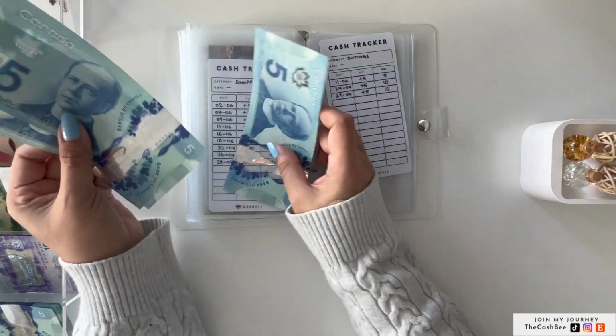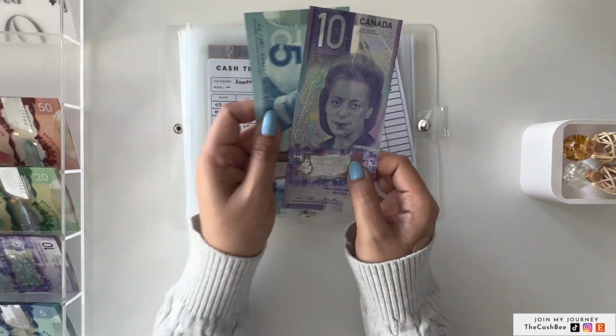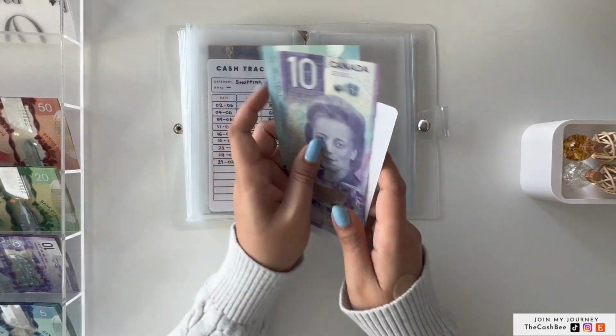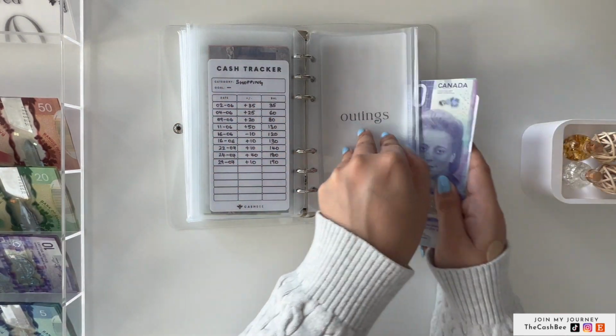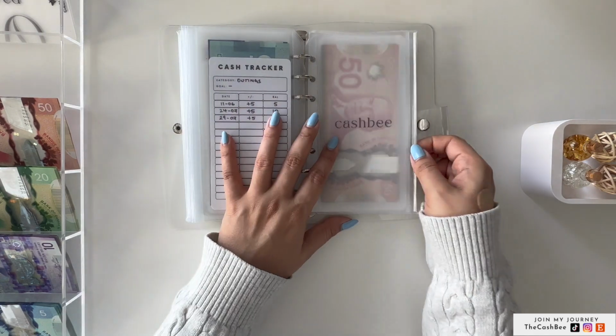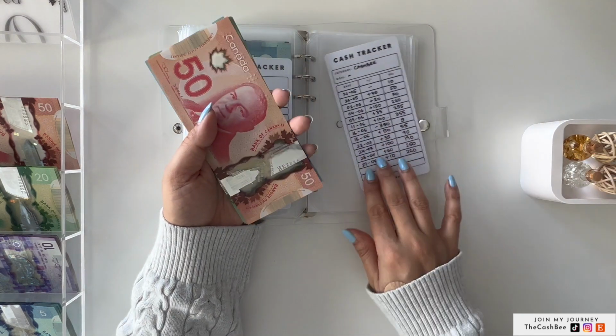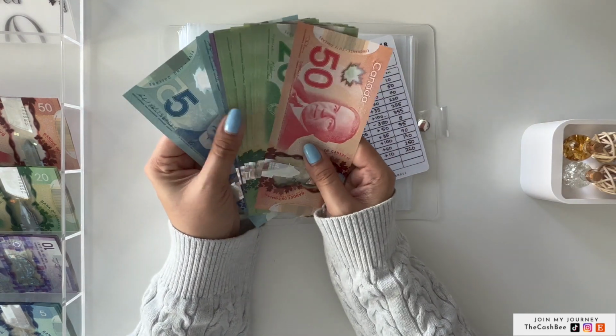So outings, we're gonna swap these two 5s for a 10. So it still has 15. And lastly, we have CashBee, 260.